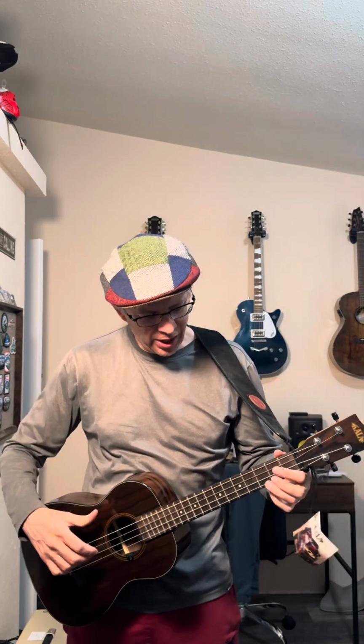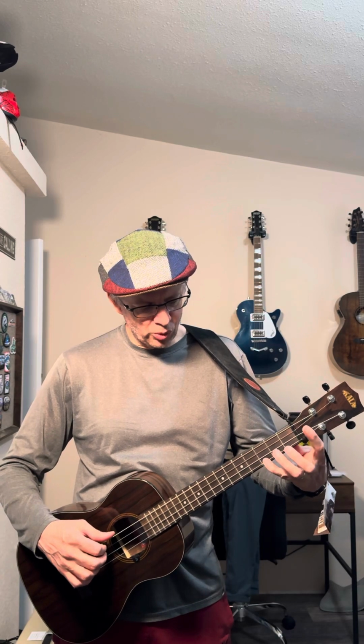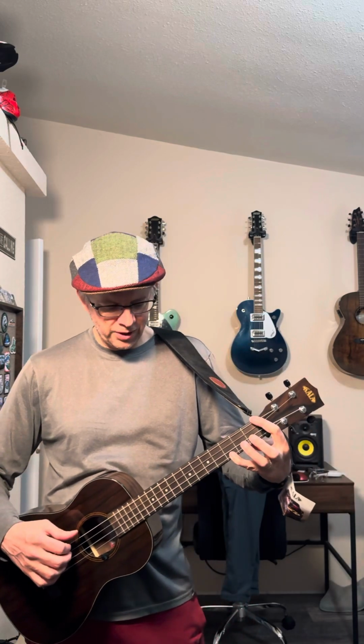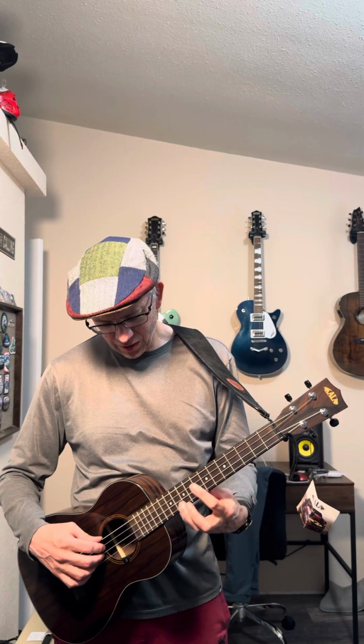If I wanted to play G like this using the G chord shape, and do the G, C, and D, then I'd slide it up to where my pinky's on the 7th fret, that's C, back to G, and then the D is with my pinky on the 10th fret.